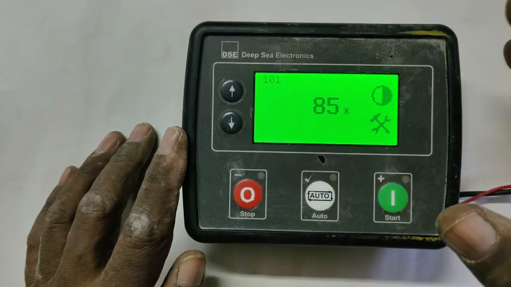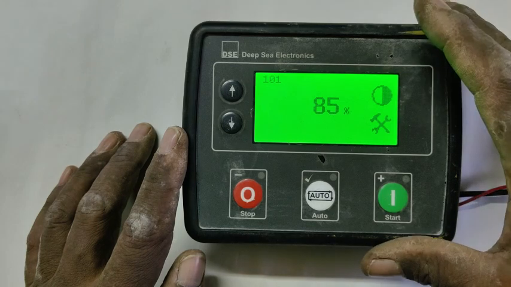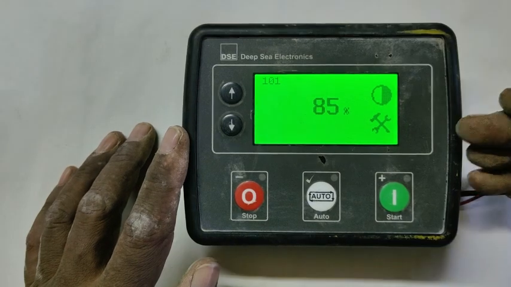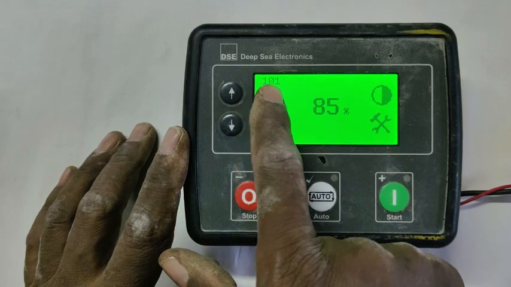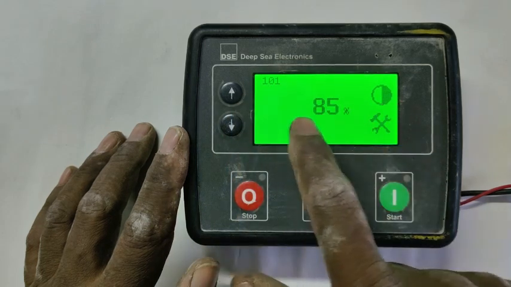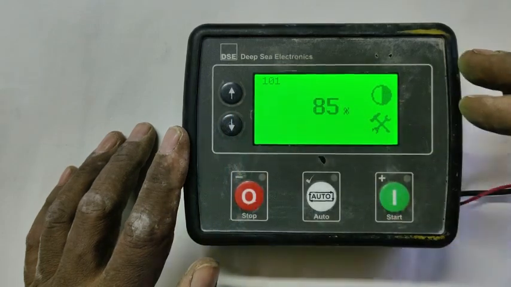I have the manual, so you can check the manual in the description and download it, and there you can see where the number is 101. It means contrast, the brightness of this screen, how much you can keep.